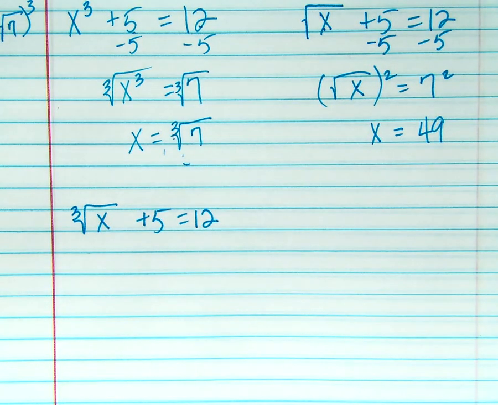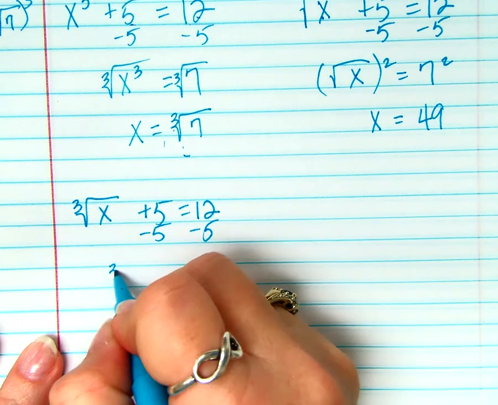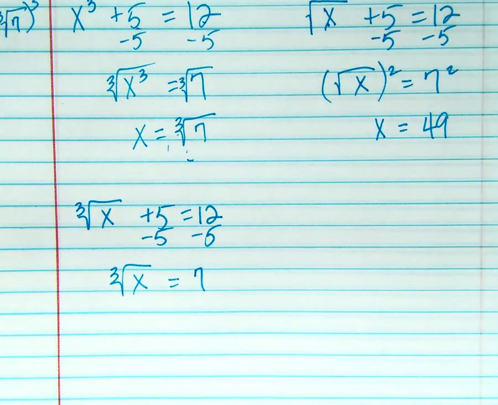Excuse me. Same thing. Cube. Same thing. Subtract 5 from both sides. Cube root of x equals 7. Cube it. Cube it.